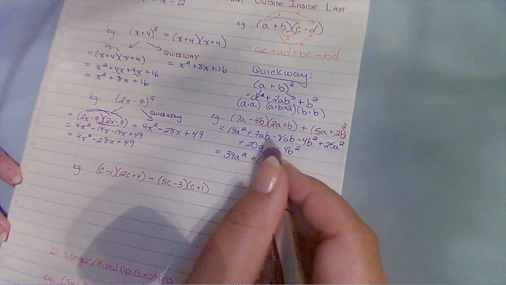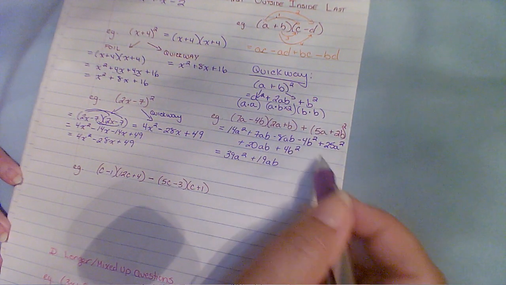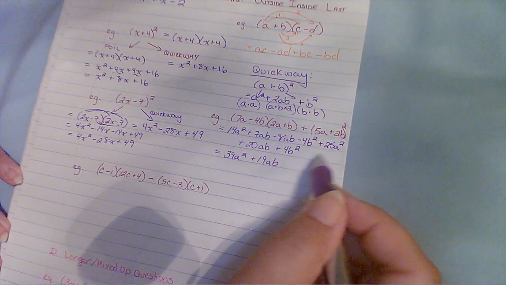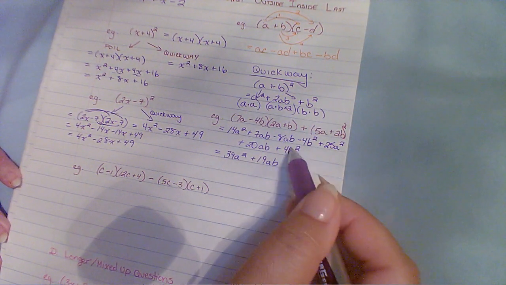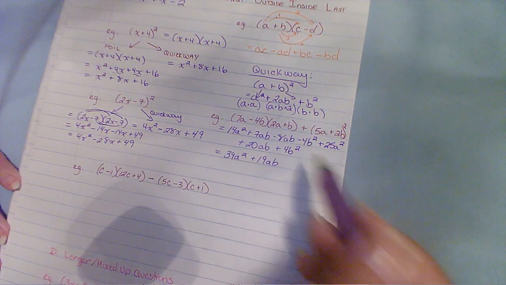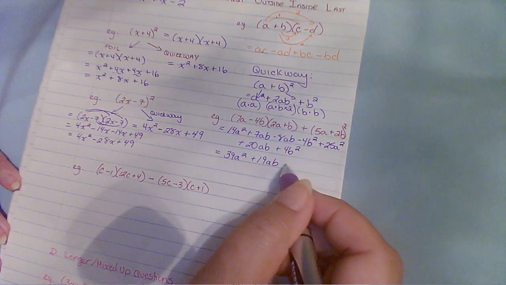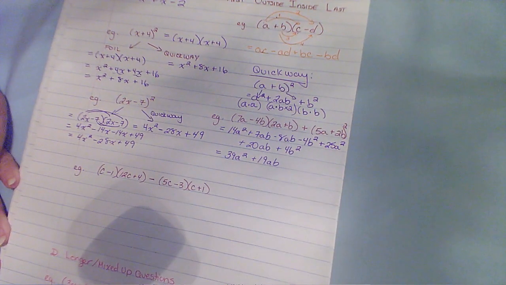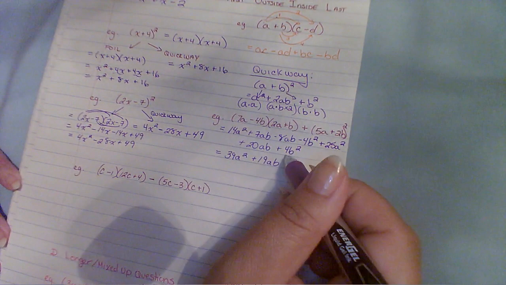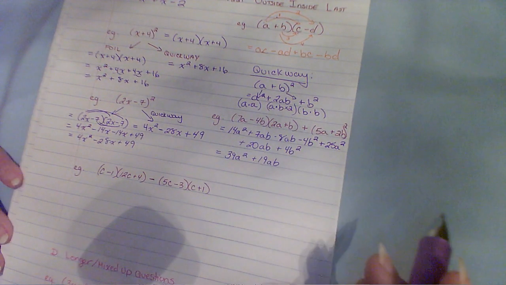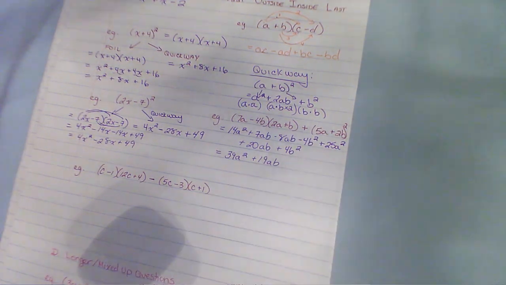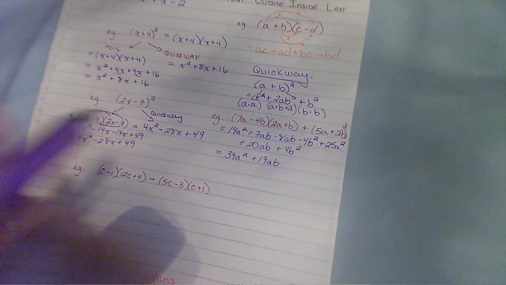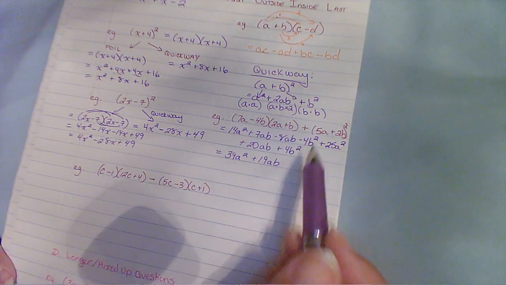Where are we here? B squareds. Negative 4b squared, positive 4b squared. So that means the b squareds cancel each other out. You're left with 0 b squareds. Well, you don't write anything down if you don't have any of them left. So negative 4, positive 4 cancels out. They're all gone. And so that's just to show you that we got to our final answer in 2 lines, and it otherwise would have been very messy and long the other way.